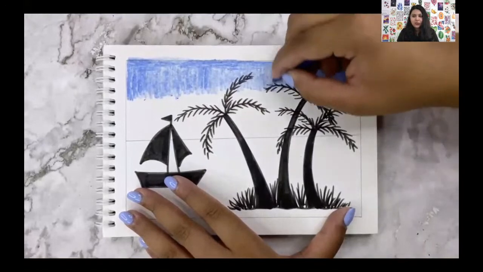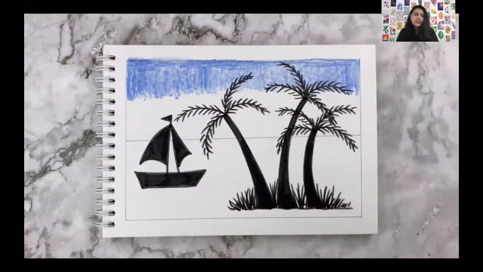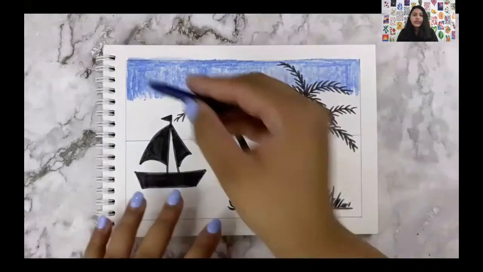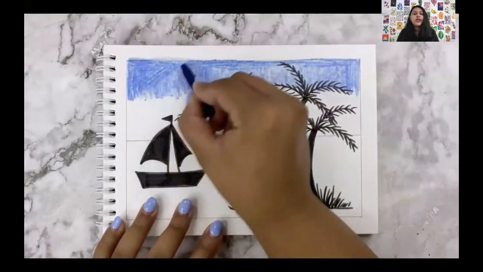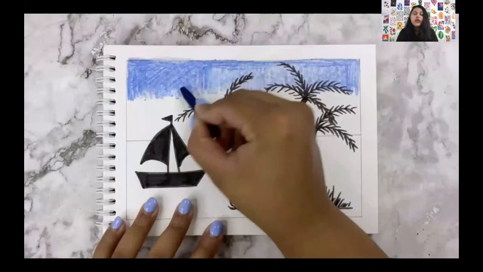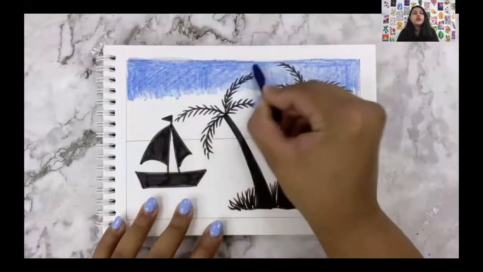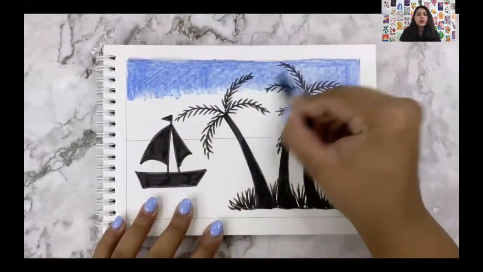Excellent, excellent work. So as you can see, I finished one layer of it, and now I'm going to go ahead and do a second layer of it, like I said, to make it look nice and neat. If you need to do this step, then you can go ahead and do this step as well.